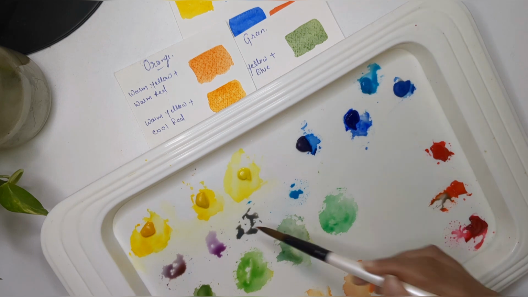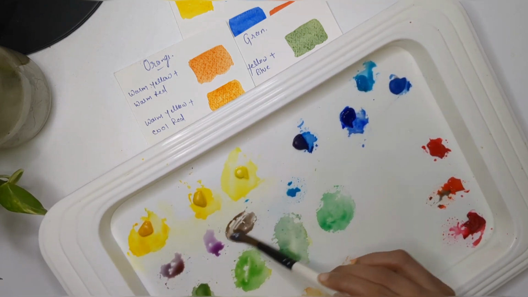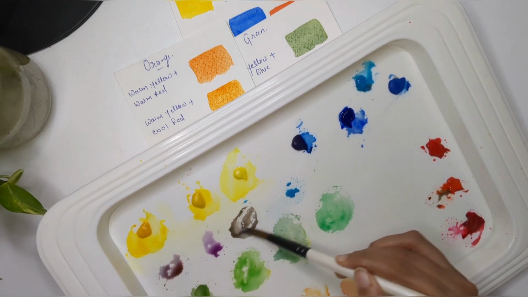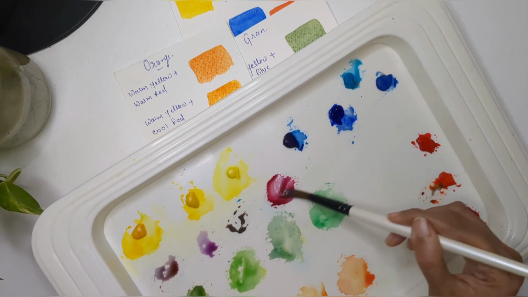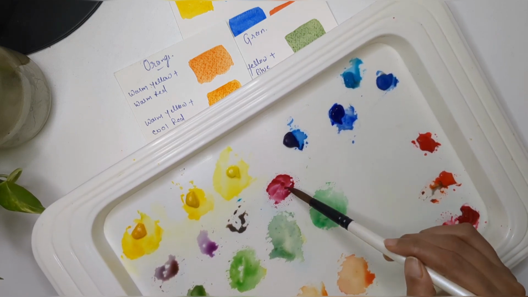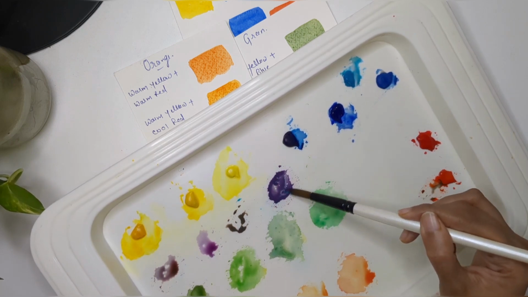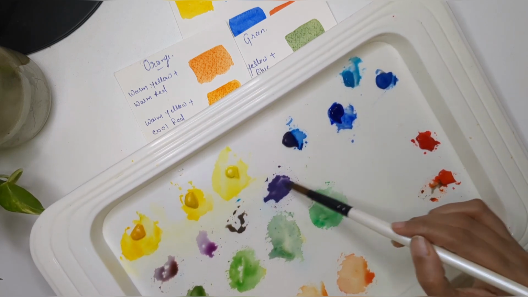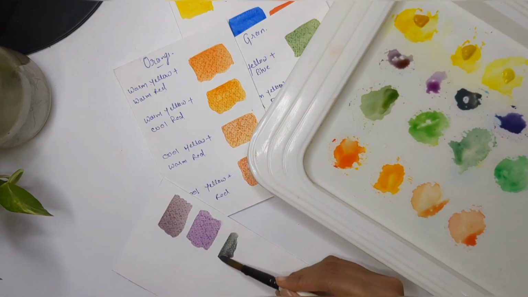This is a very earthy lavender color, I should say, and this is more lavender color. When you mix cooler blue and cooler red, let's check these colors on the card. This is a very earthy color.